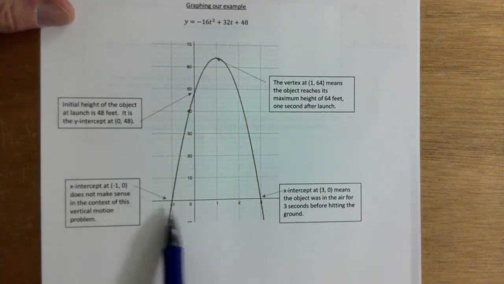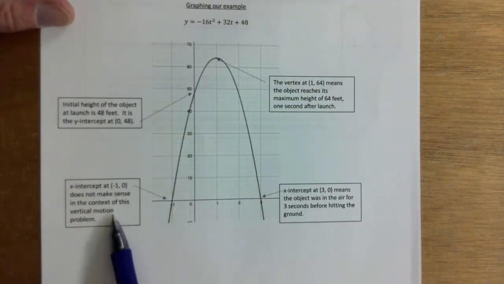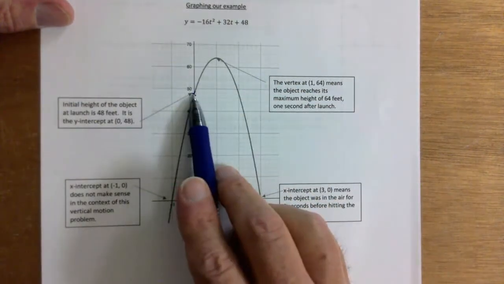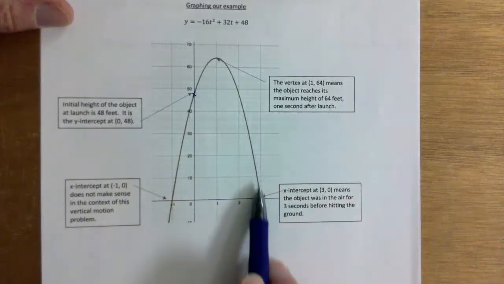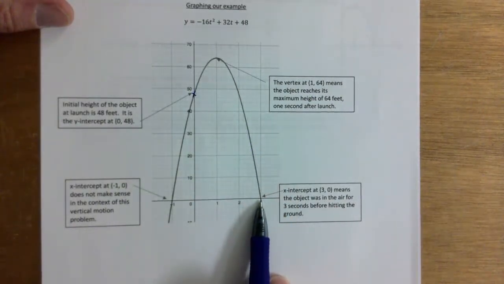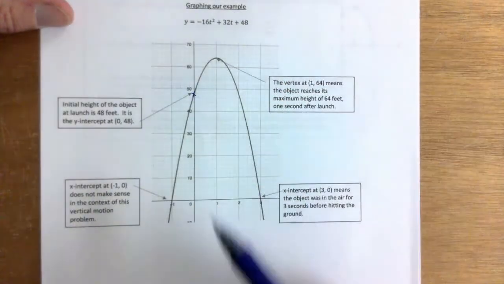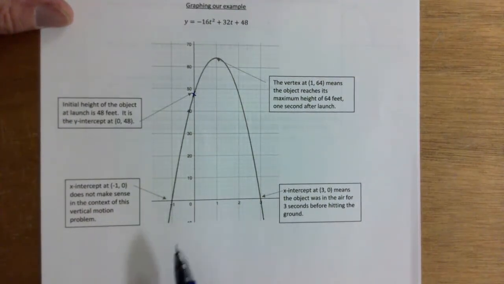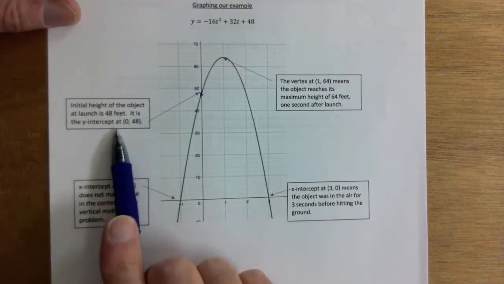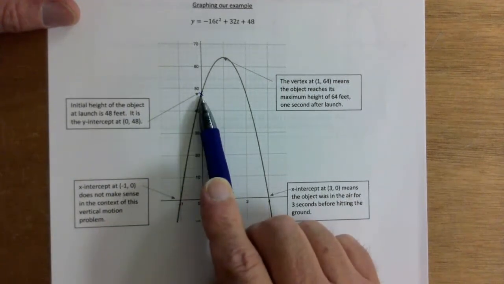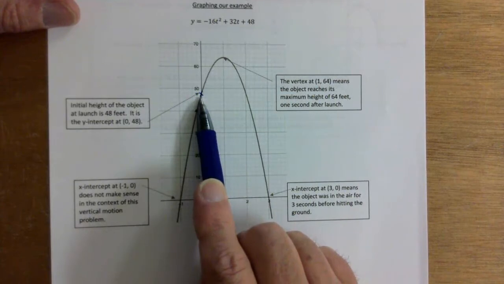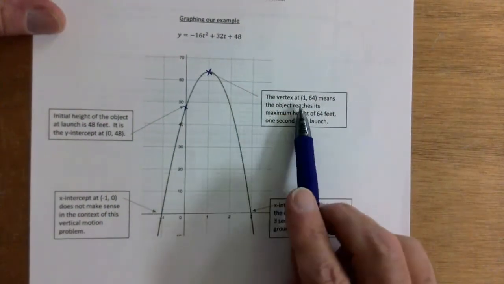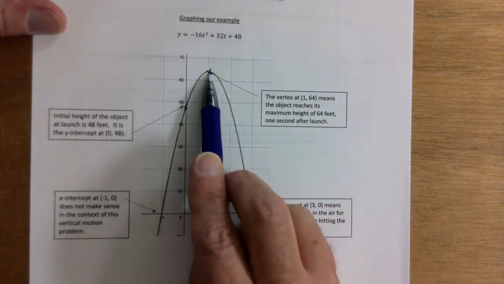Again, guys, the x-intercept back here at negative 1 doesn't make any sense in this context because we launch it from right here. It launches from here, goes up to the top, and then comes back down and hits the ground. Now, the reality is it might have just gone straight up and down, but we're measuring as a function of time. Time is ticking away down here. The initial height of the object is the y-intercept, 0, 48, right there.